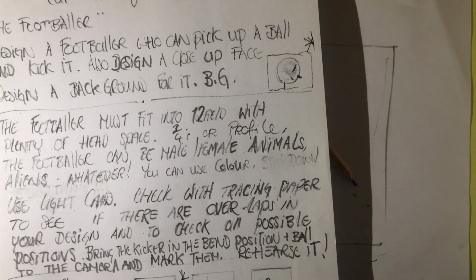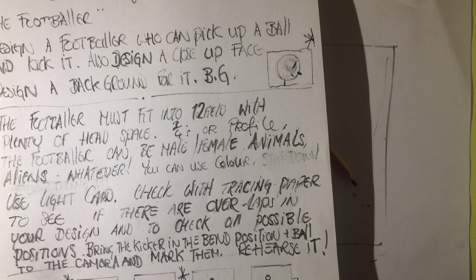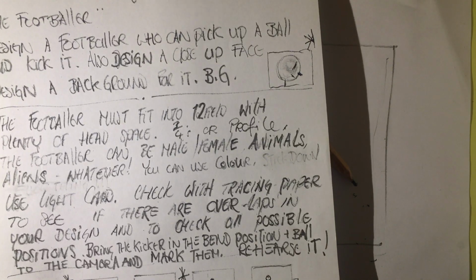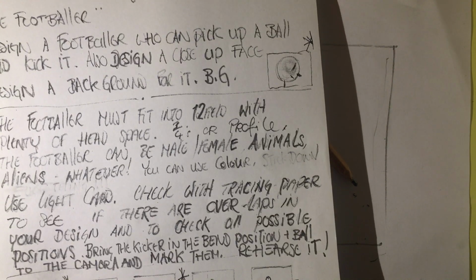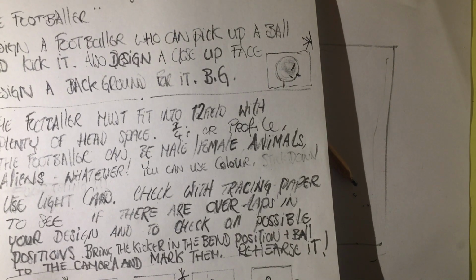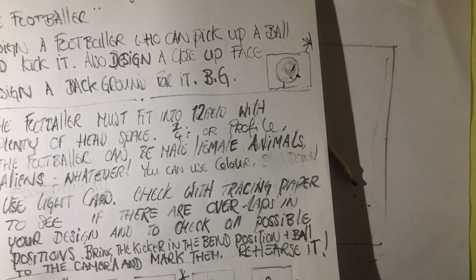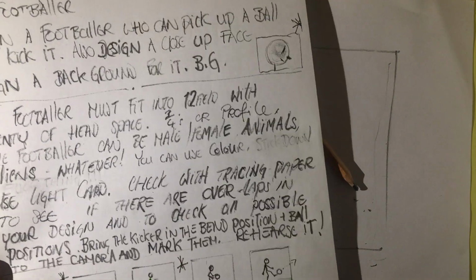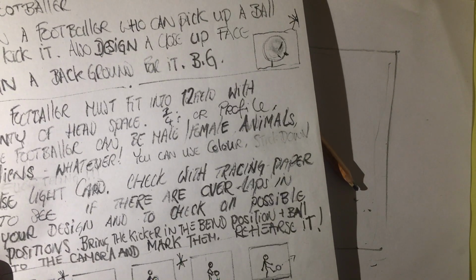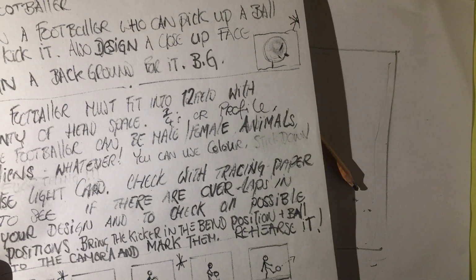Now, the footballer must fit comfortably inside a 12 field, which is your normal animation paper. It's basically the size of an A4 page, with plenty of headspace. So it's a full figure shot, three-quarter profile. I imagine everybody will be doing profile. Straight on just doesn't work for a pickup. So the footballer can be male, female, it can be animals, it can be aliens, whatever. You can use color.